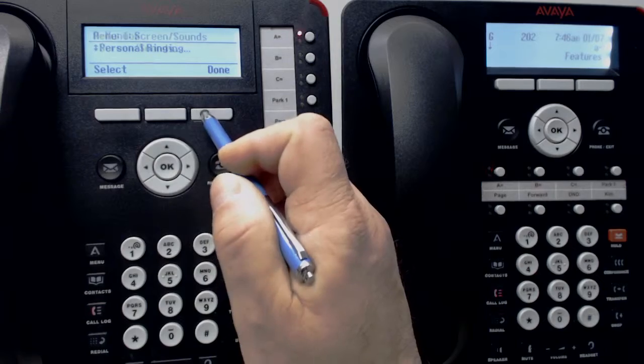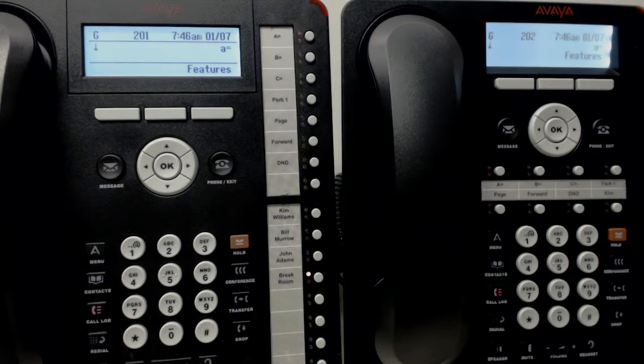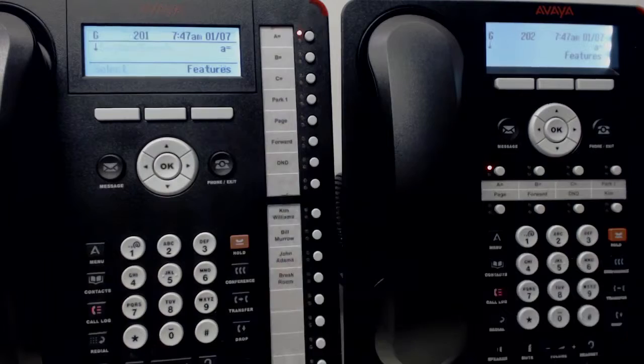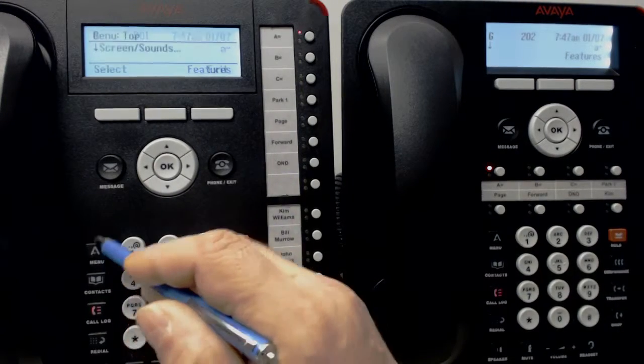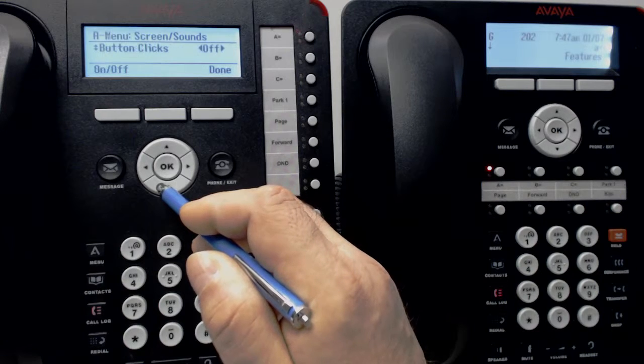Okay, done. Exit. Now we'll call that phone. So now you know it's a high-low tone, and then we call 202. So you can see there's a couple of different ring patterns happening now. So let's go back into our menu again, the A button. Screen sounds. Scroll down and see if there's any other options we'd like to do.